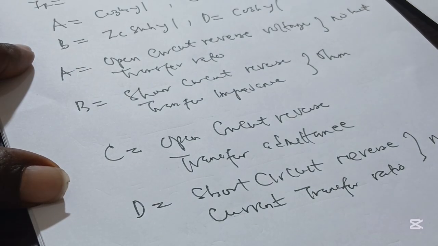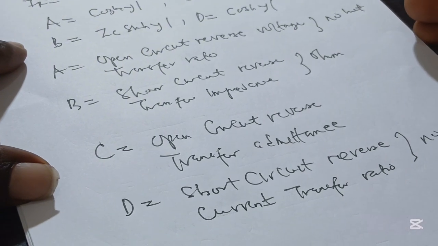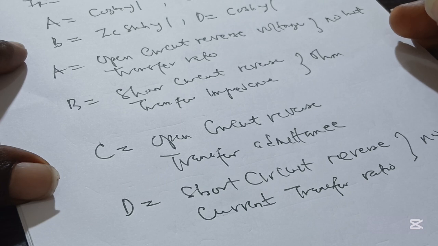So this is how the transmission line is analyzed when it is long, and this is how the parameters of the line are related with the output values, that is VR and IR.